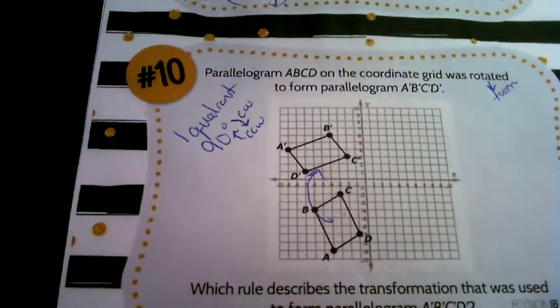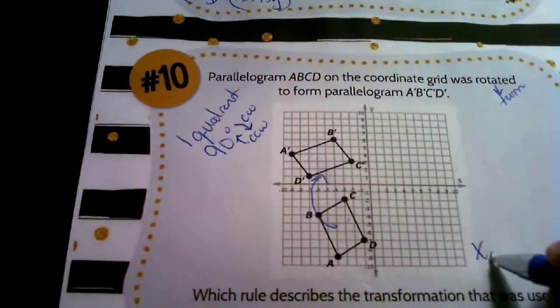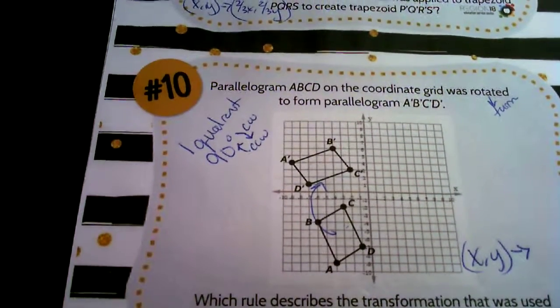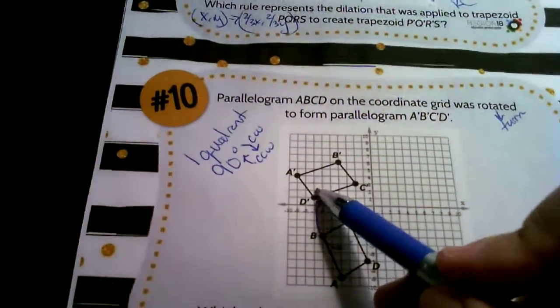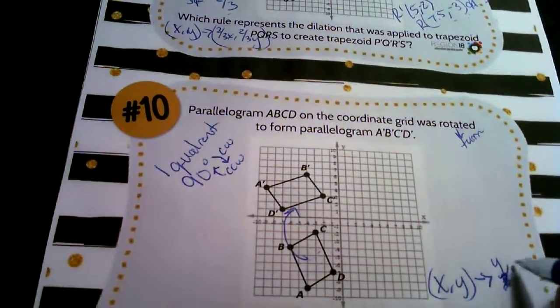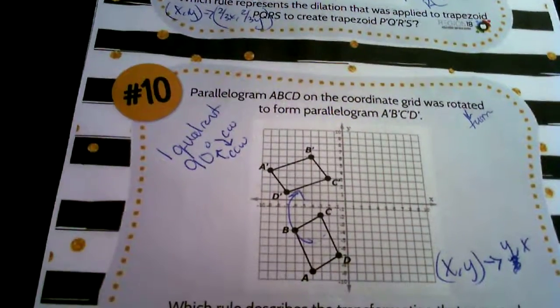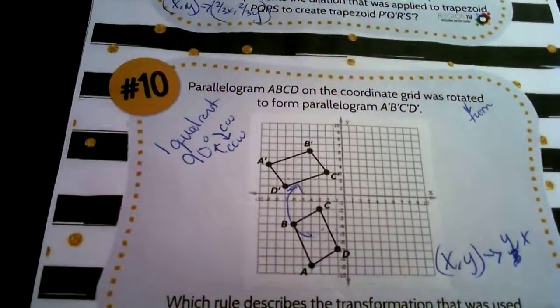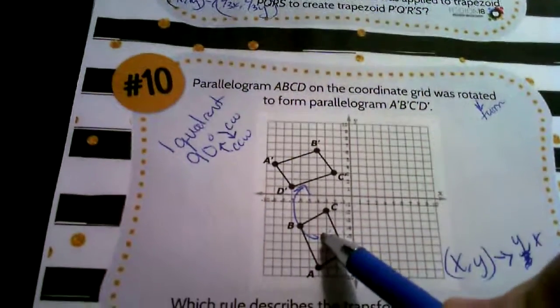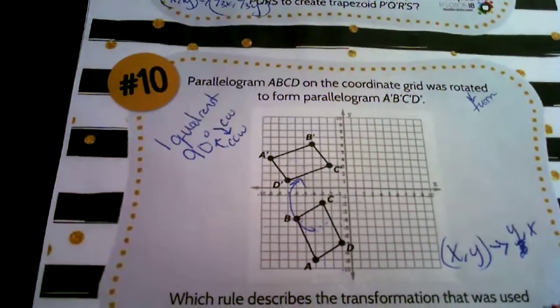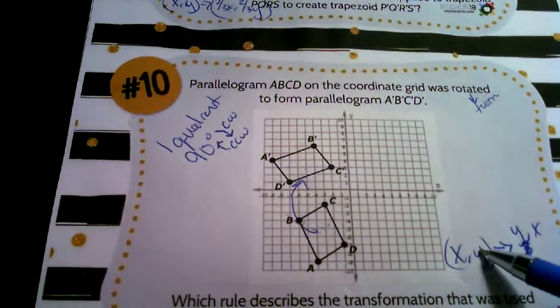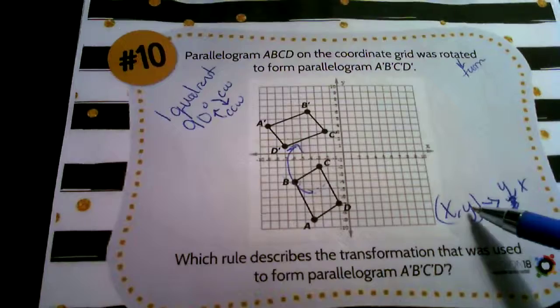So we know our rule always begins with x comma y. To then become, now we're going to have an x. So when it gets turned 90 degrees, that means the x and the y change places. So it's not x, I messed up there. It's y comma x. The thing is, you have to determine which sign I'm changing for which letter, x or y. So if I went from here to here, and then up to here, my x values stay negative. It's my y values that change.